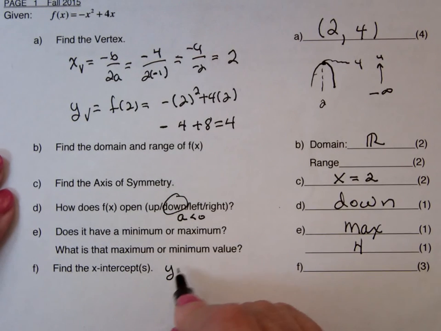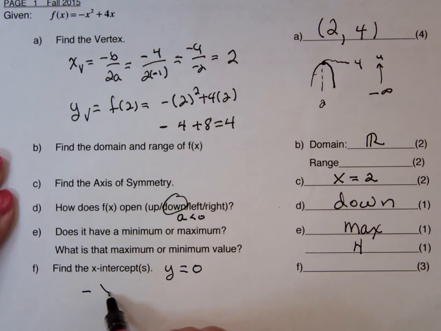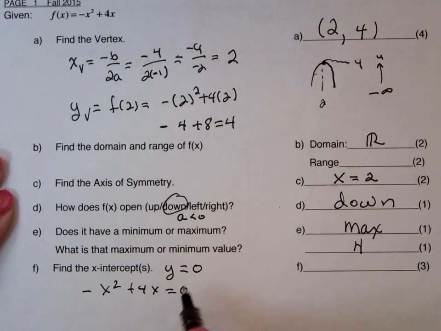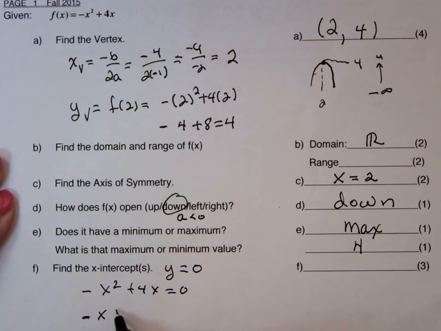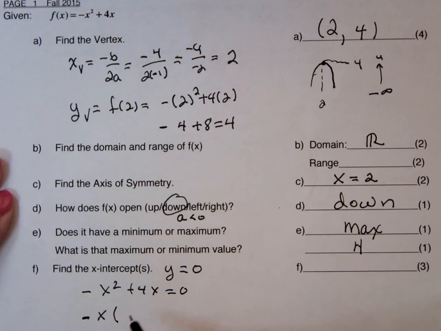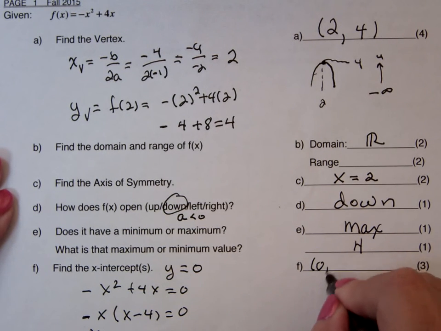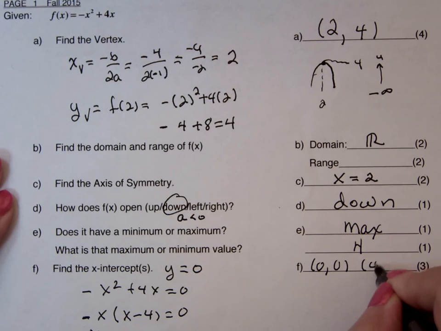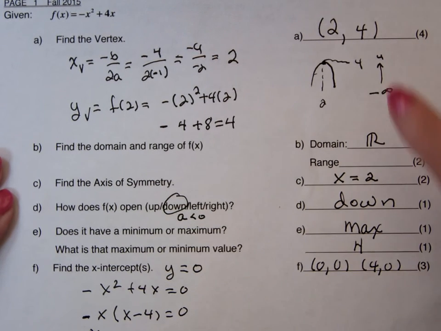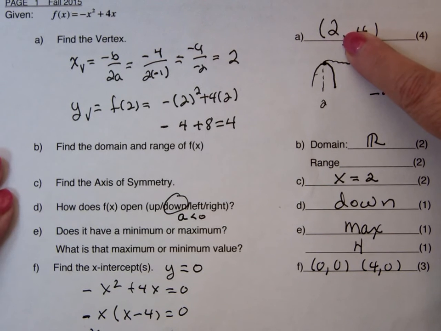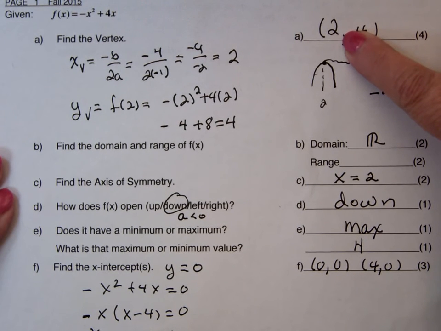X-intercepts, that means that y is 0, so negative x squared plus 4x equals 0. I want to factor out a negative x, because I don't like negative leading coefficients. This gives me negative x times x minus 4 equals 0. So x is 0, x is 4. So I'm looking at (0, 0) and (4, 0). And that makes sense because 2 is in the middle between 0 and 4. That has to be the case because the vertex is in the middle of everything.